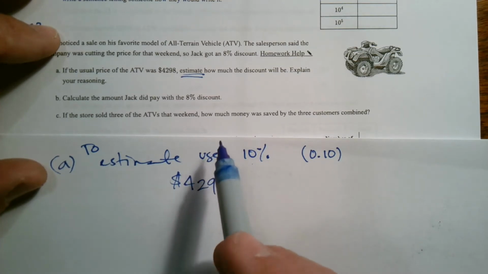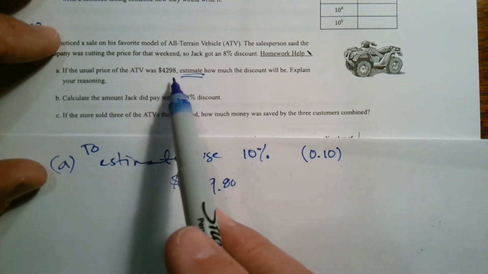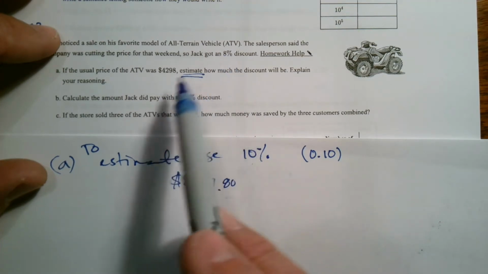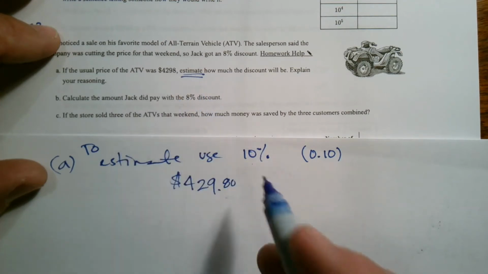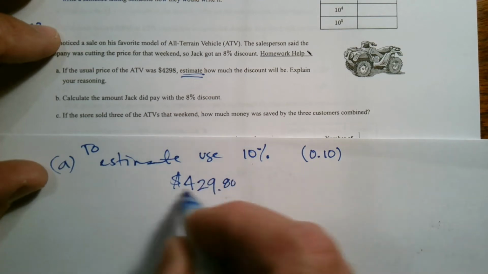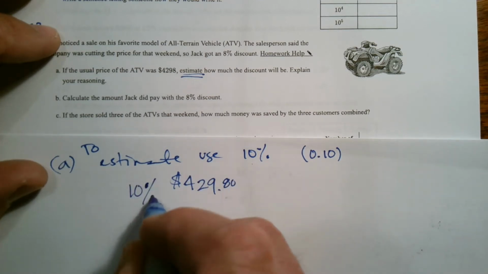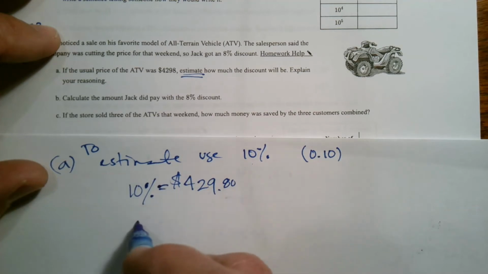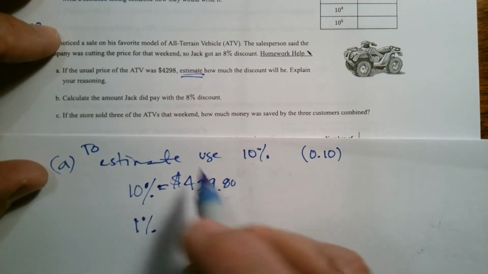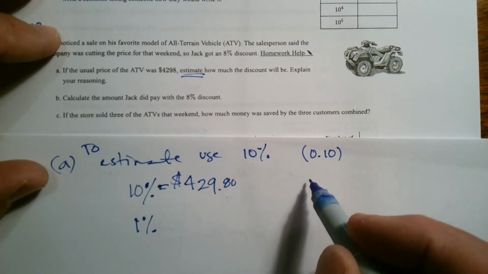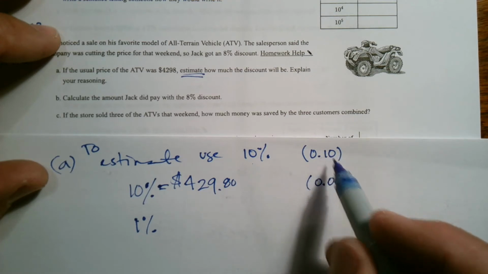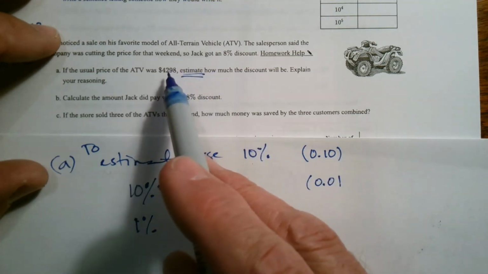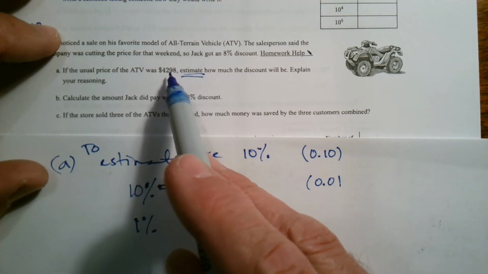If I want a more exact estimate without doing the multiplication of 8%, just as quick as I can find 10%, I can find 1%. 1% you'd normally multiply by 0.01, which is 1/100th. 10% was moving the decimal once, 1/100th is moving it twice.